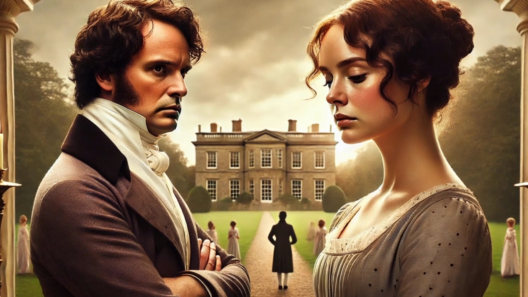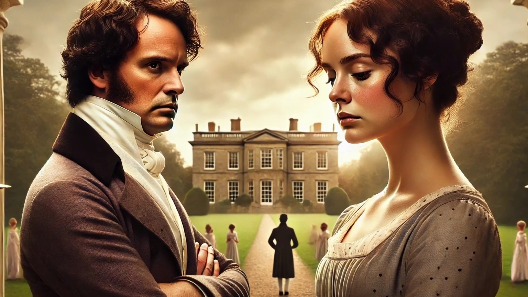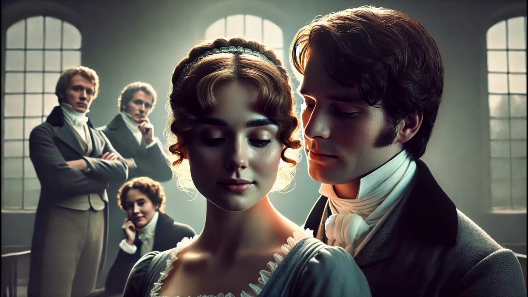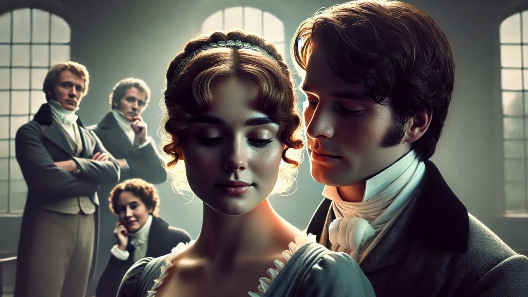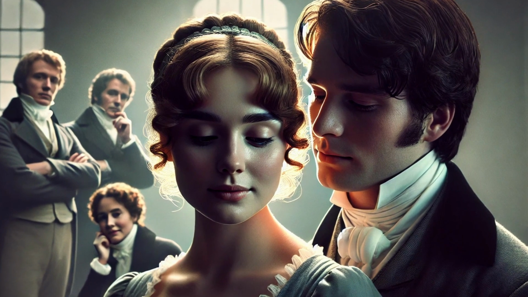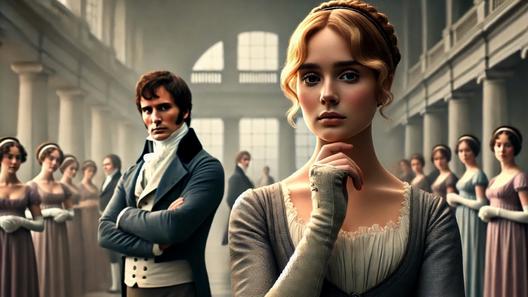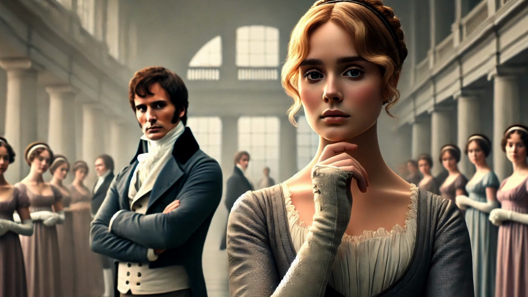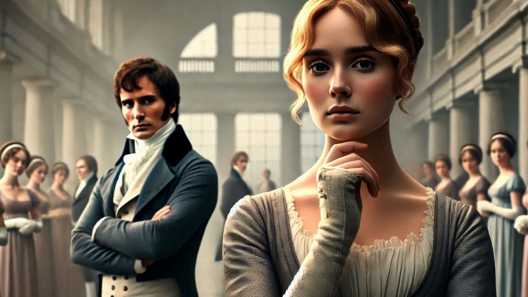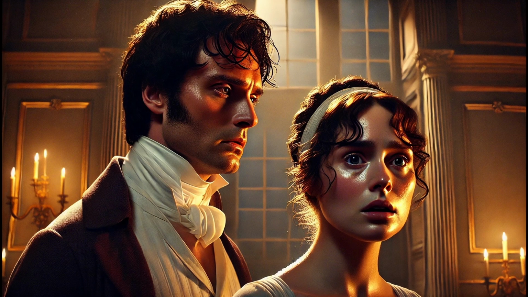The central conflict of the novel is the complicated relationship between Elizabeth and Mr. Darcy. At first, Darcy's prideful demeanor and aloofness lead Elizabeth to form a negative opinion of him. Darcy, on the other hand, is captivated by Elizabeth's intelligence and independent spirit, though he initially suppresses his feelings due to her lower social status. Early on, Elizabeth develops a deep prejudice against Darcy based on his arrogance and pride.